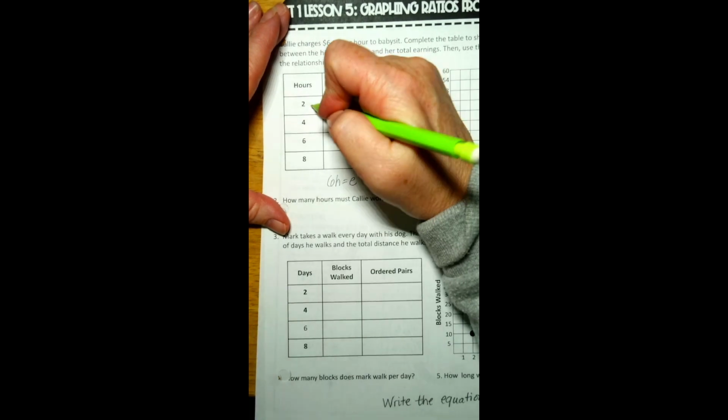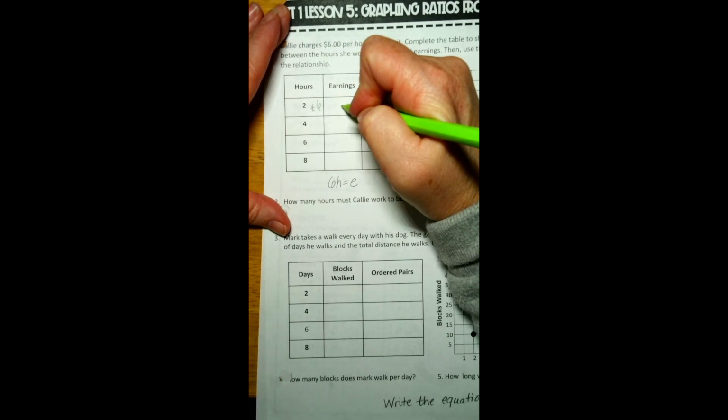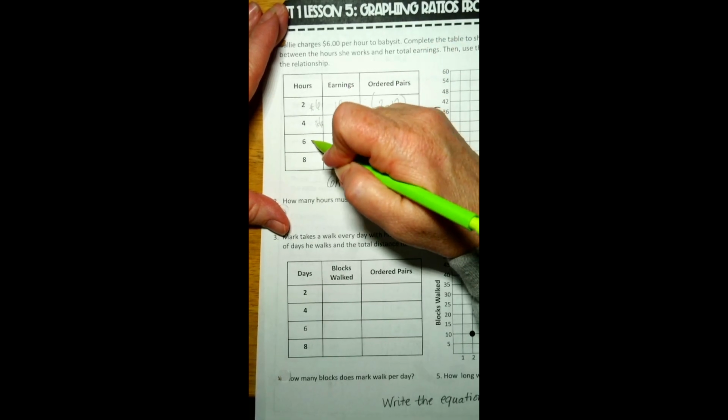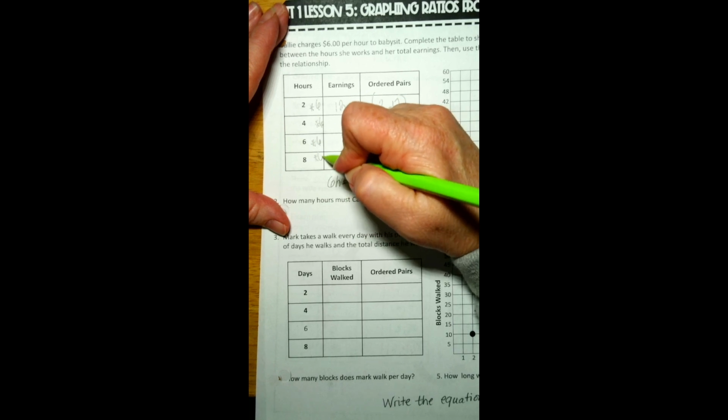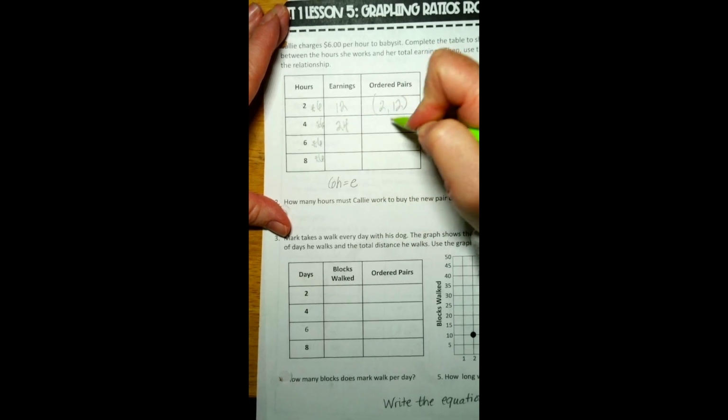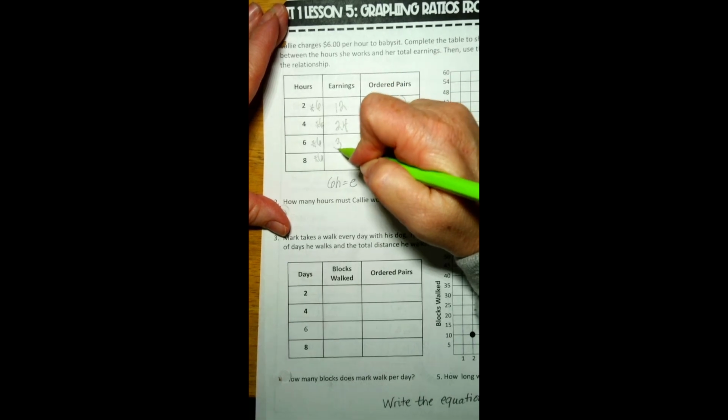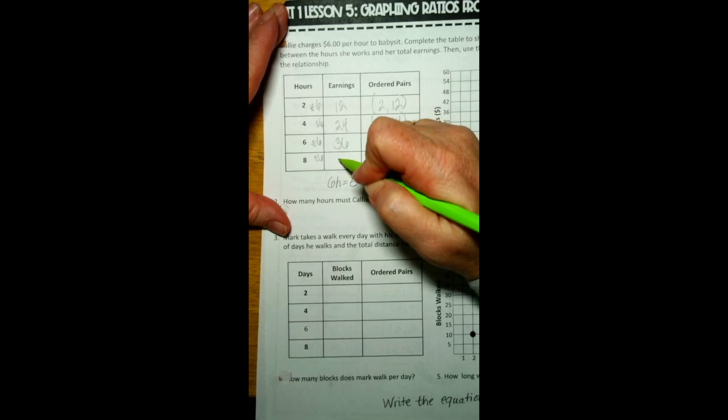So $6 times 2 will give us 12. So we have the ordered pair 2, 12. So times 6 on each of these. So we have 24, 36. So 6 and 36.